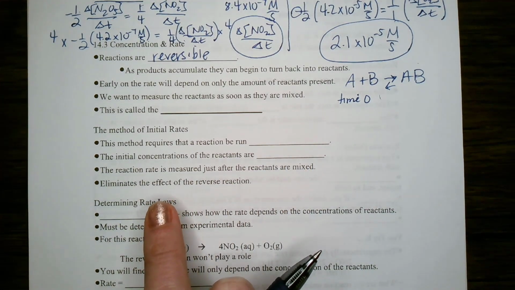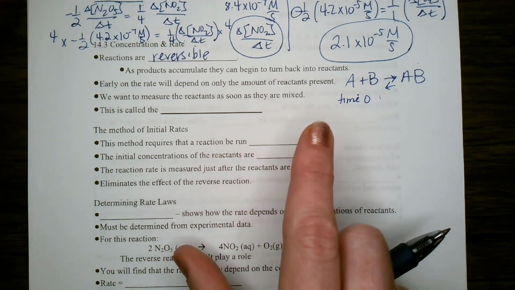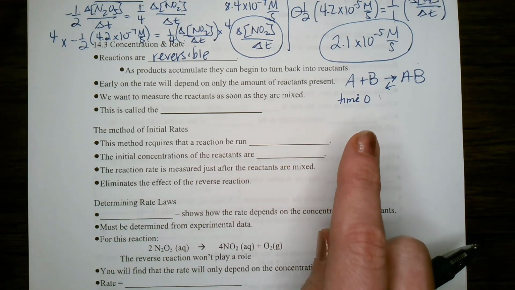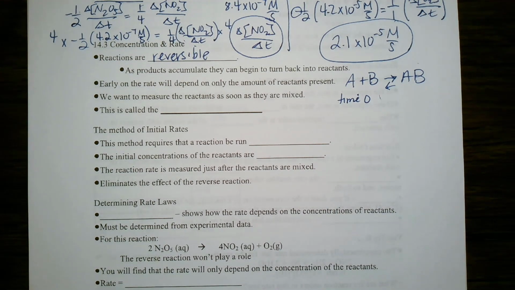So the earlier the reaction rate is measured, the more dependent those rates are on the initial amount of reactants. If I let too much time go by, I start to interfere with the rate of the reaction by actually measuring a reverse process. So we call this the initial rate method.